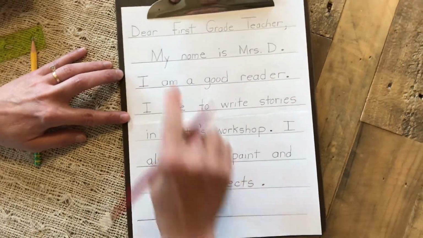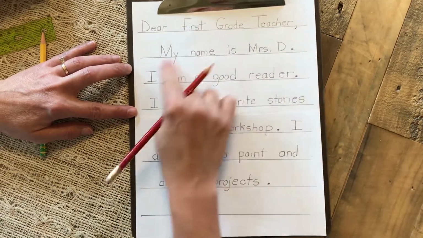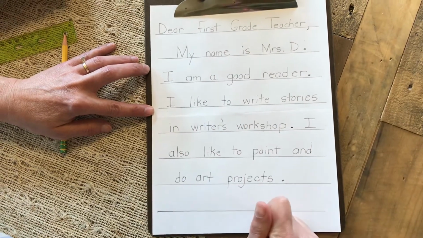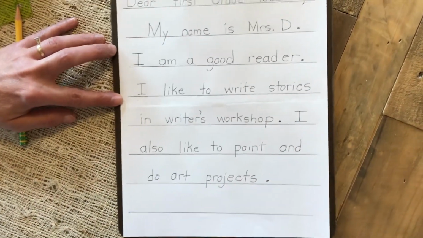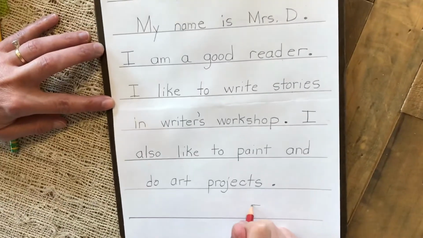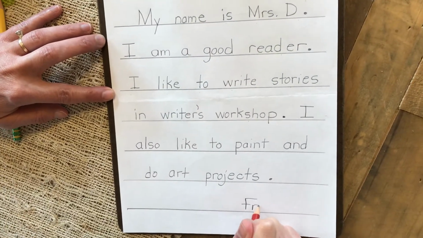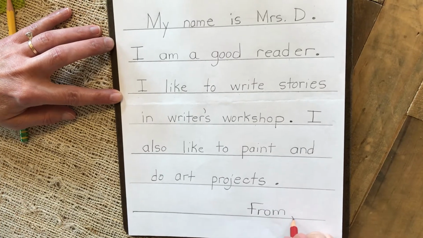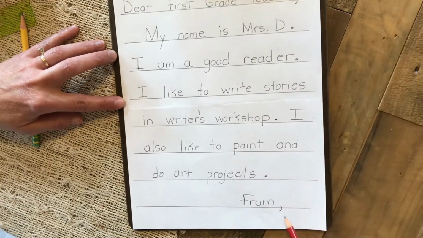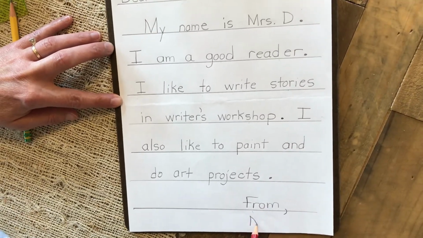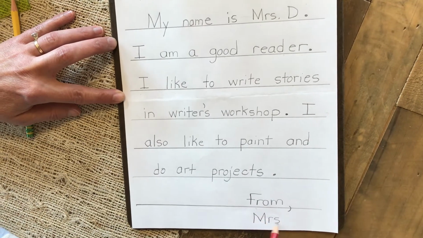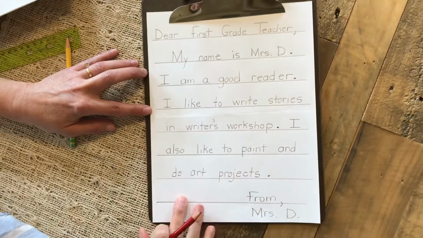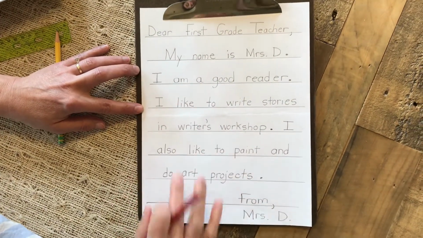That's called the close. Remember, this is called the greeting. This part in here is called the body. That's a funny name, but that's what it's called. And then the ending is called the close, and that tells who it's from. So I'm going to write from, again, one of our word wall words, from. And again, I'm going to put a comma, like I did up here, from, and then I'm going to sign my name one more time, Mrs. D.